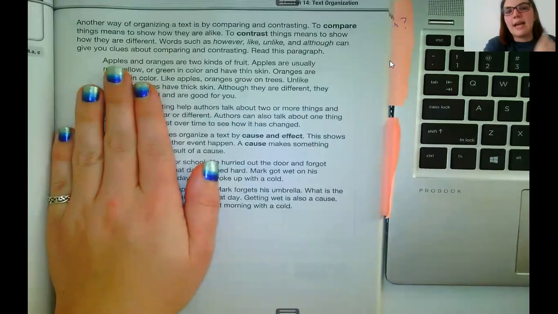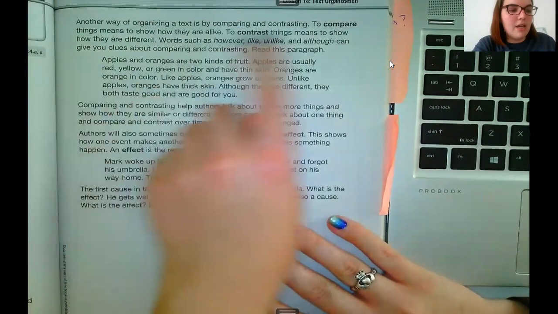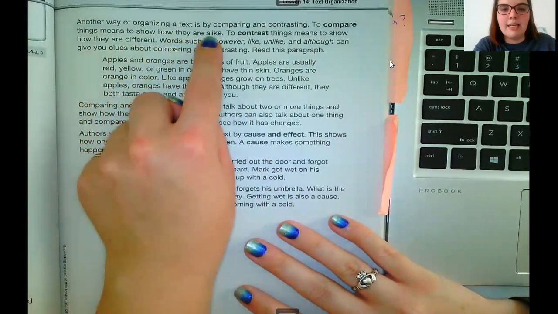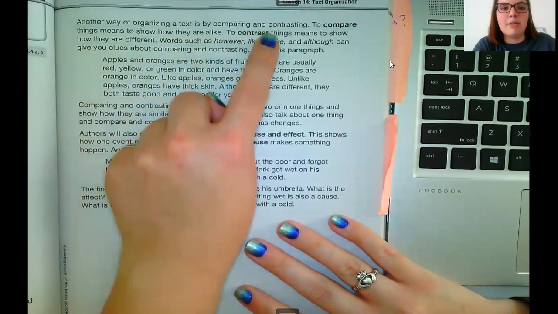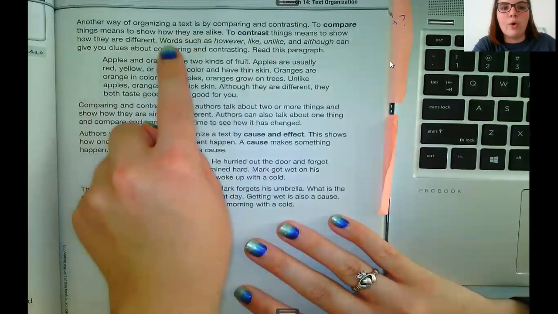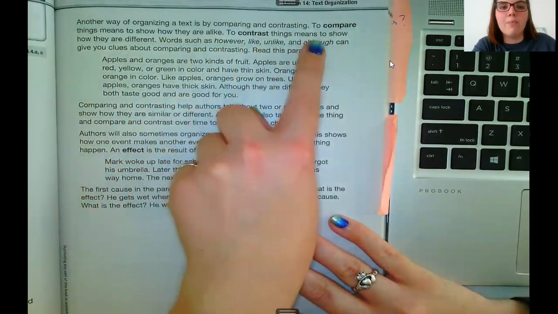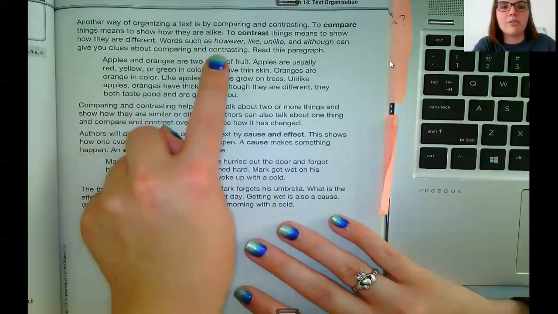Another way of organizing a text is by comparing and contrasting. To compare things means to show how they are alike. To contrast things means to show how they are different. Words such as however, like, unlike, and although can give you clues about comparing and contrasting.